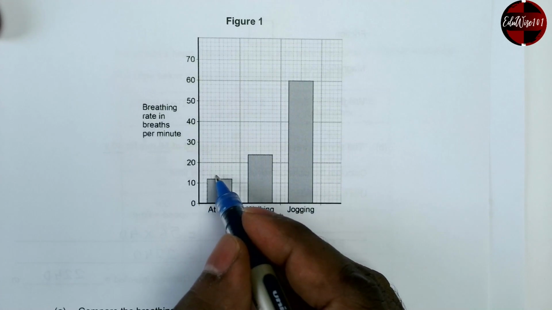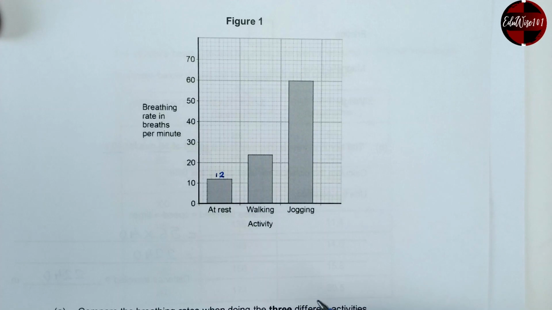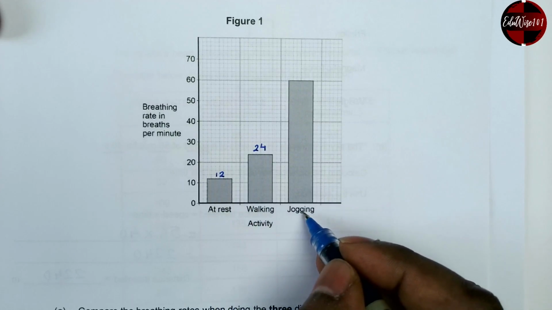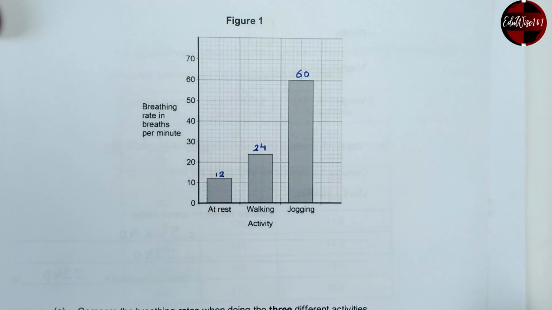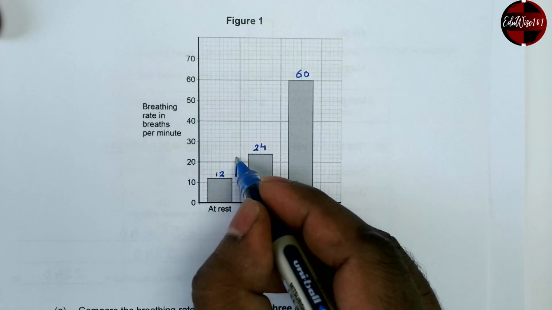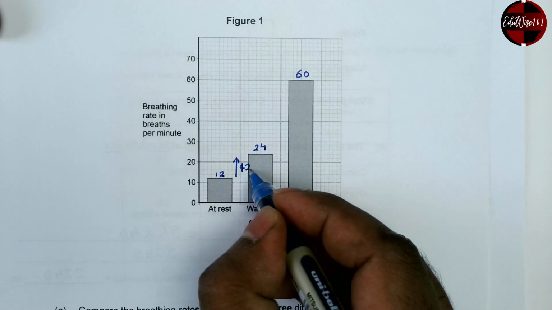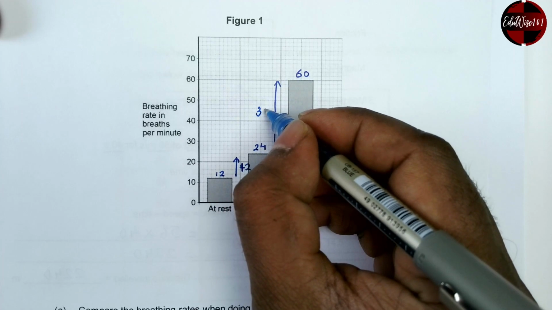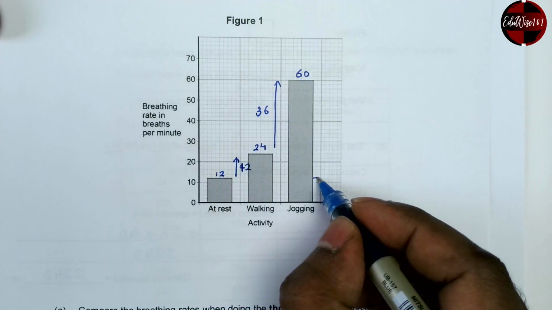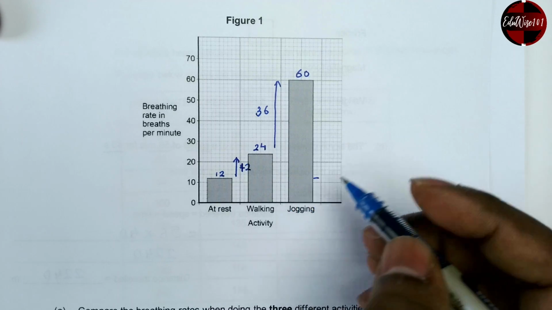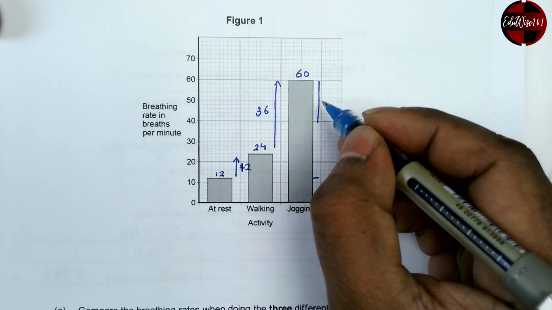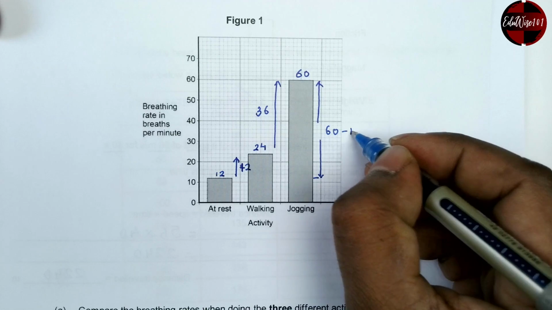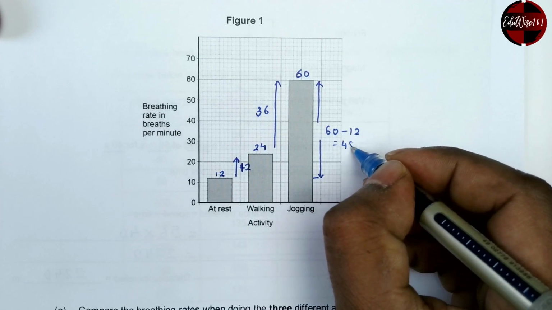That means this is 12. The height of that bar is 12. And for walking, it's 24. And for jogging, it's 60. So it's gone up by 12. And it's increased from there to there by 36. And the difference between jogging and rest is from there to there, which is 60 minus 12, that's 48.